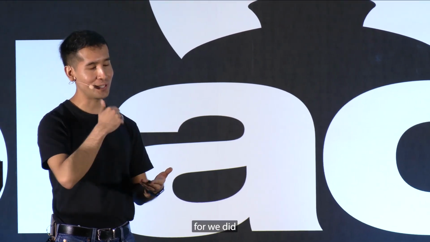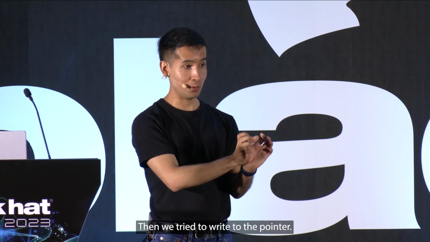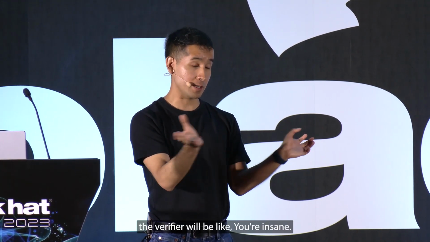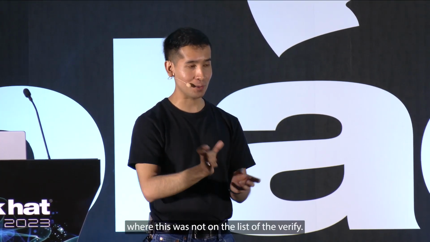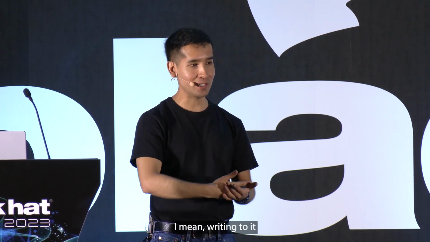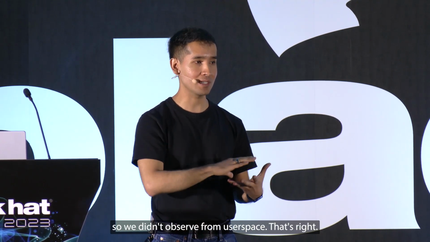First, we did an addition between a random register and this pointer. Then we tried to write to that pointer. Usually the verifier will say this is not allowed. But we found an edge case where this was not analyzed, so the verifier was not able to detect that this was insecure. When writing to it, the write went out of bounds because the pointer was modified, so we didn't observe from user space that the write actually occurred.